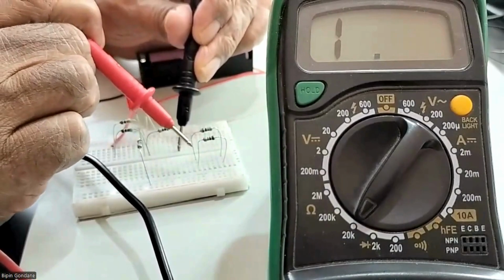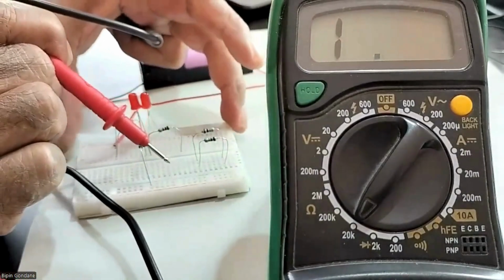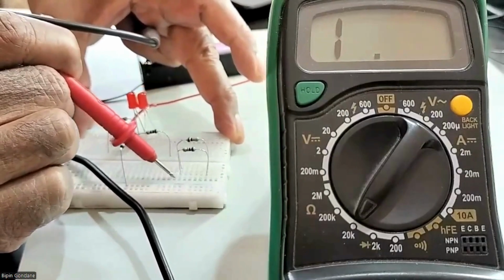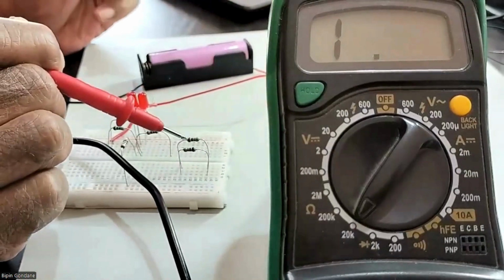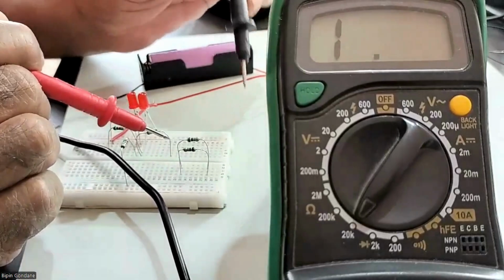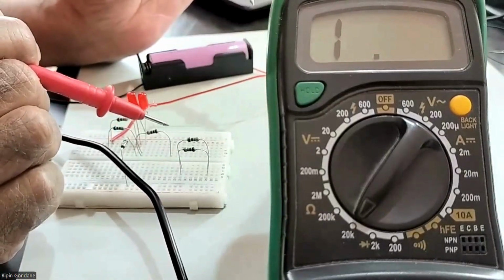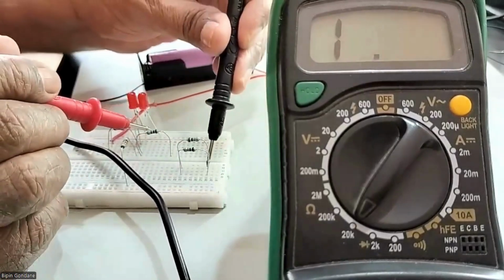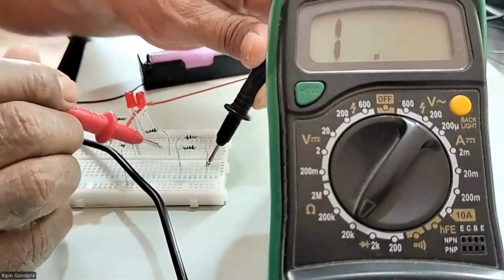Same thing you can see here. I have connected two resistors in parallel. You can make it out here, these two points are connected in parallel. The value of each, R1 and R2, is approximately 10K. So what will happen? 1 by R1 plus 1 by R2. What should be the value?